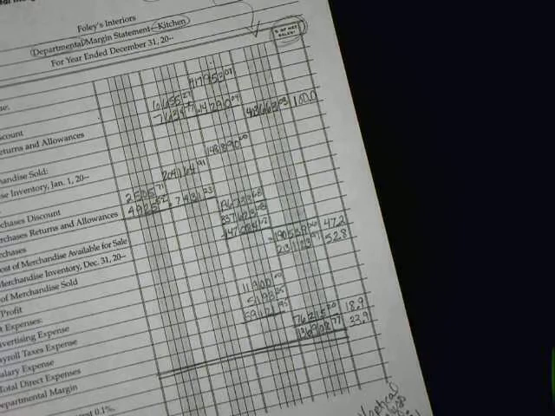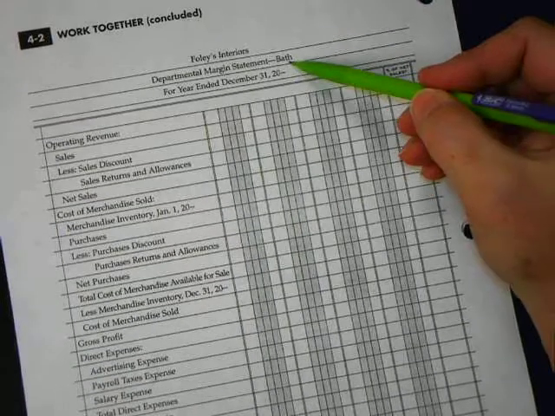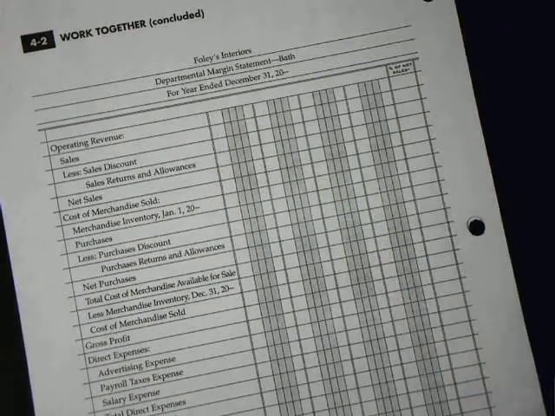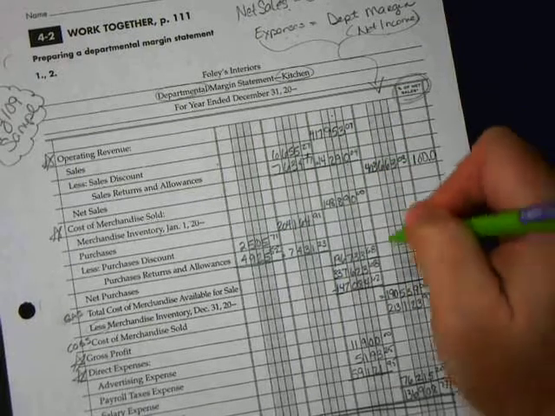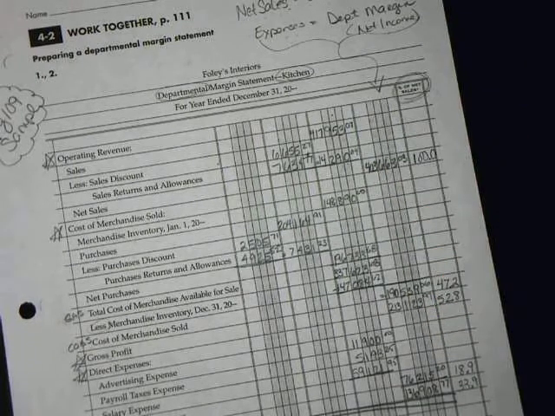All right, so that takes care of the departmental margin for kitchen. The working together also includes that for bath. So this would be a good practice for you to go through. Make sure you know where all those numbers are coming from. Make yourself some good notes. Draw yourself some arrows, put some pluses and minuses and equal signs in there to make sure that you've got yourself a good notes page.